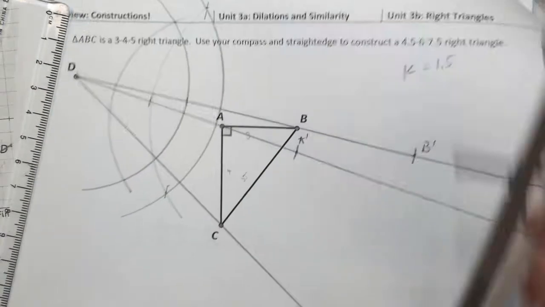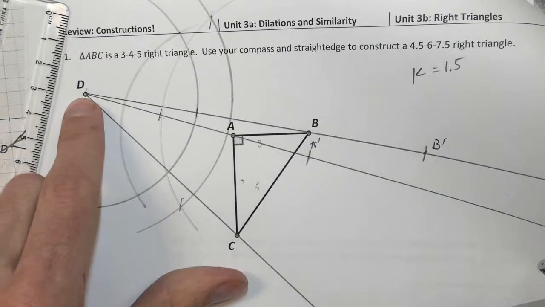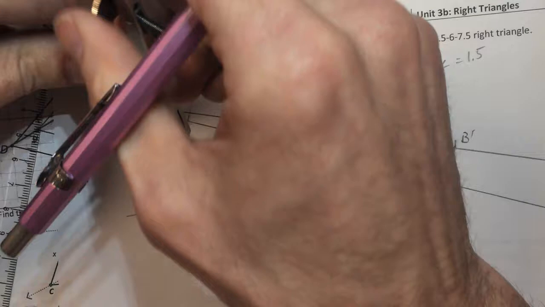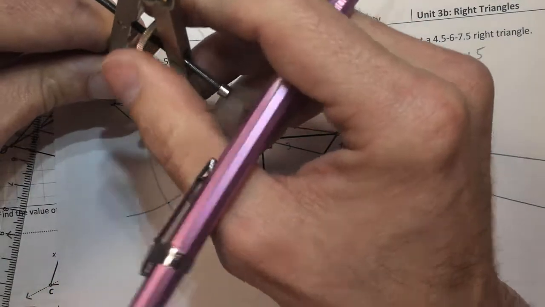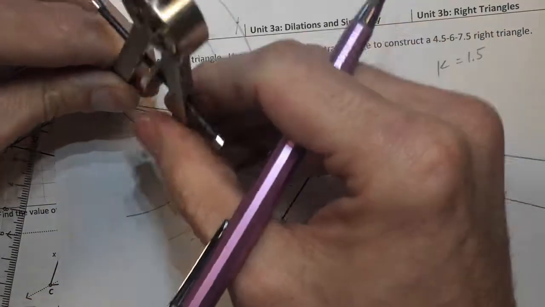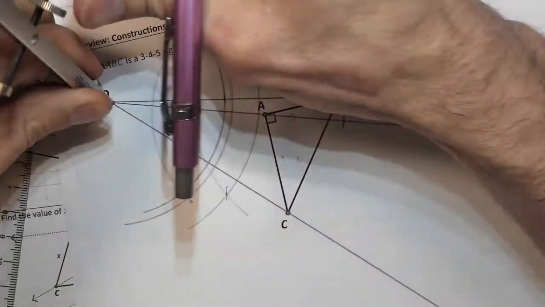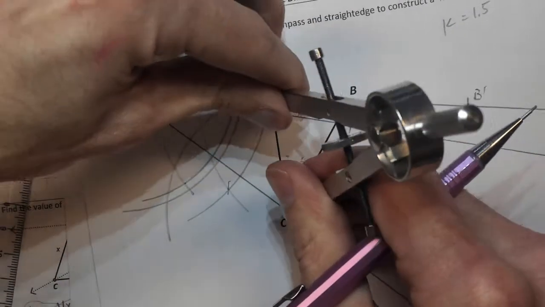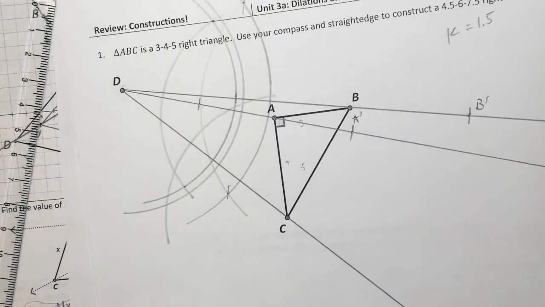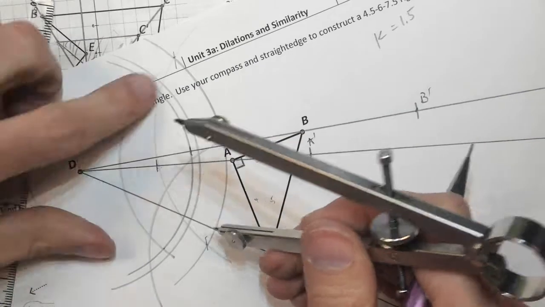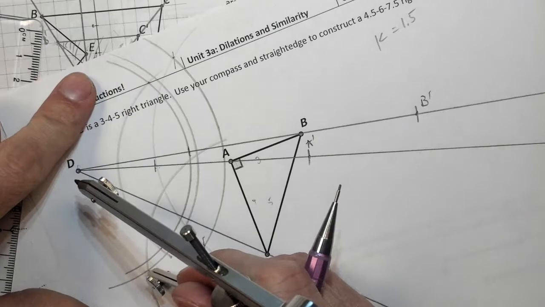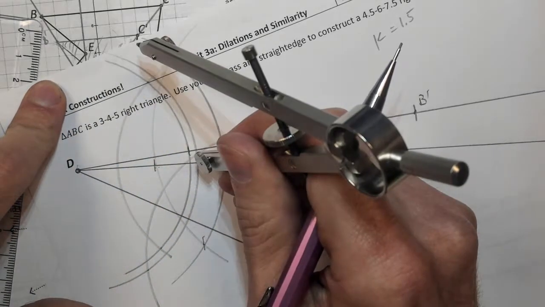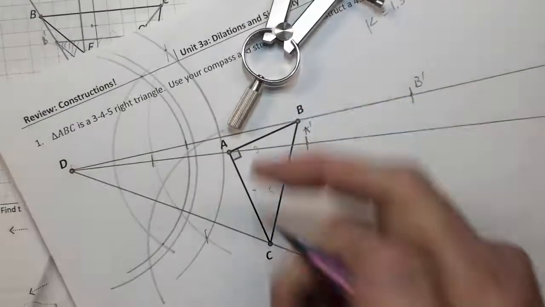Now we just do this one more time for the distance from D to C. Another two-tailed fish. Stretch out my compass just a little bit more here. All right, now this one's going to be kind of tricky to match up which one was which. So it's this one and that one. Okay, it's those two.